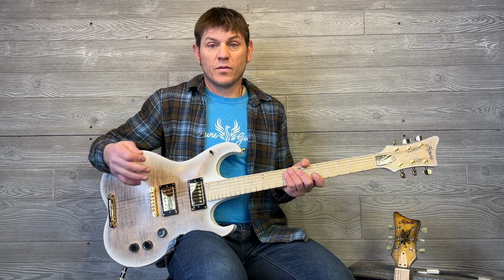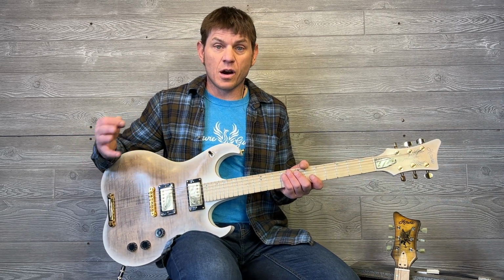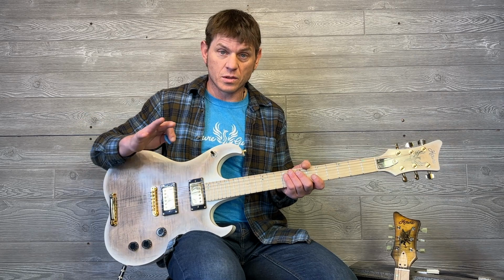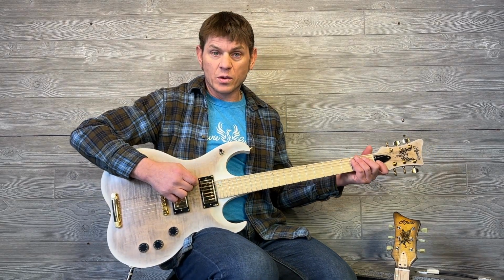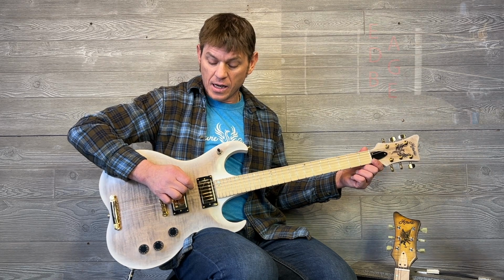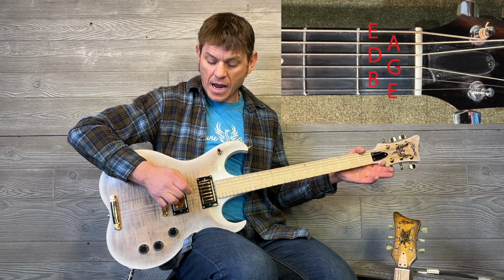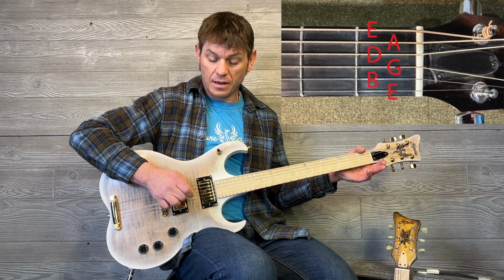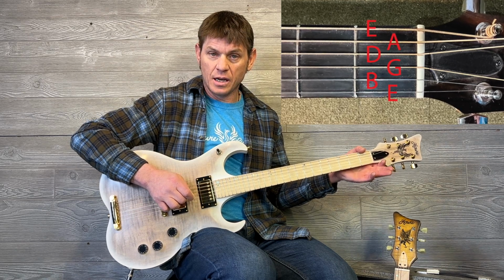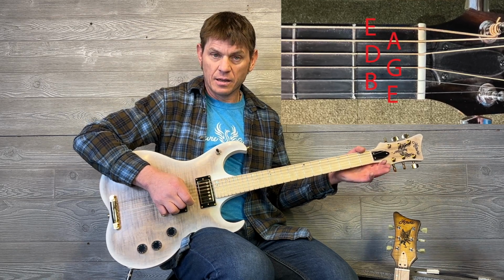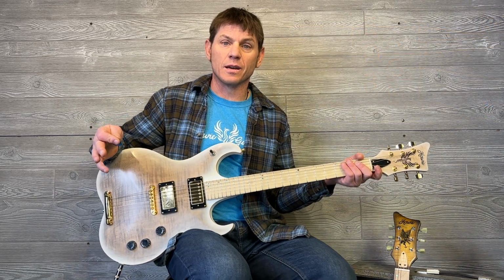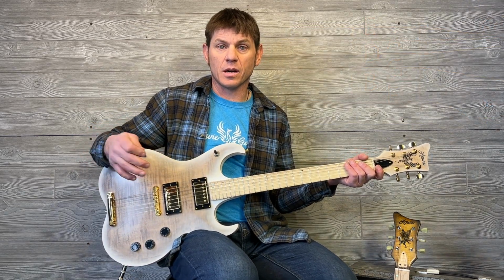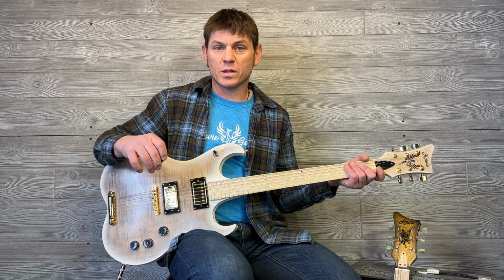So for those of you that are new to guitar, let's talk about standard tuning first. The most common tuning, going from lowest string to highest string, is E, A, D, G, B, and E. So that's the most common tuning of the guitar out there. I want to talk about 3 different ones for you here.